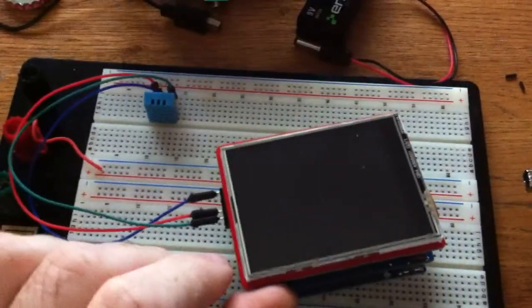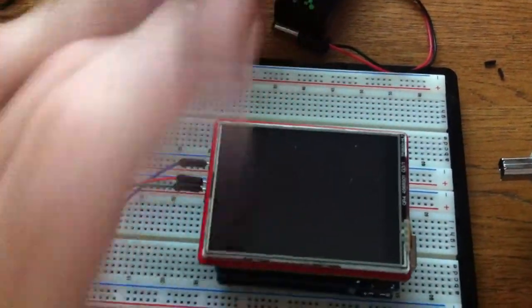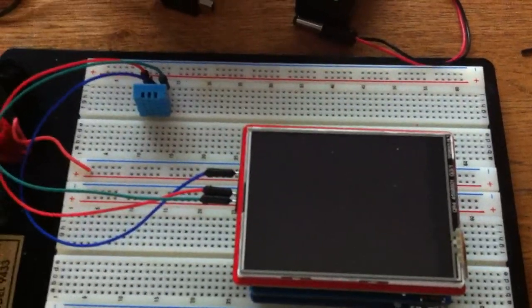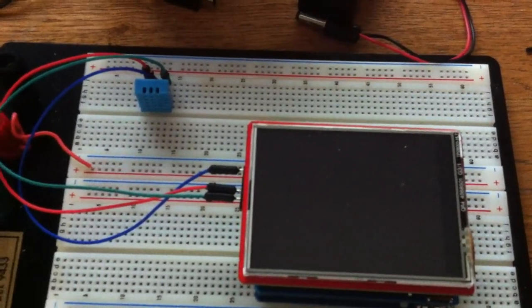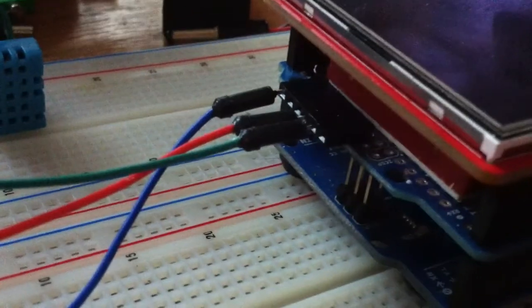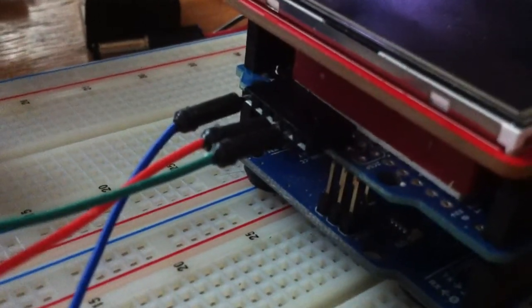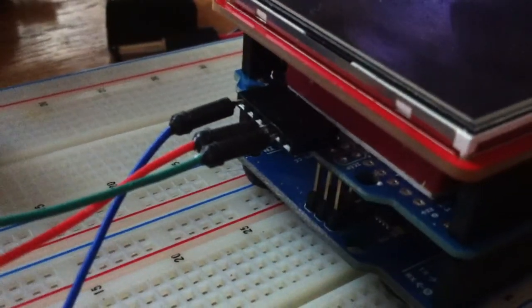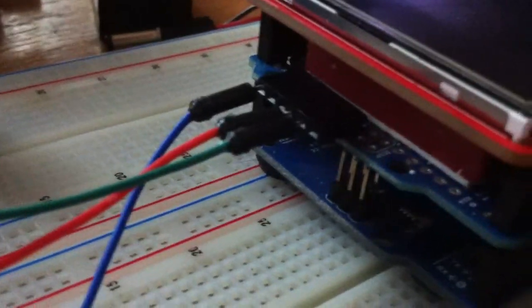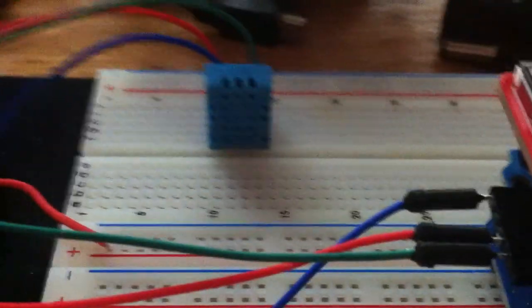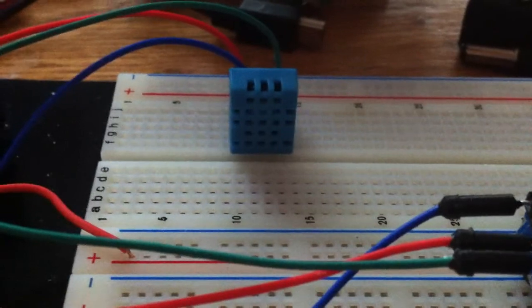Alright, so we've got our little TFT LCD touchscreen shield. We modified a proto shield so that we can get our 5 volts, ground, and at least one pin. I've got a header coming out of the side of the proto shield, and I've actually got access to analog 5 and analog 4. I've got my 5 volts in, ground, and analog 5 is hooked up to the appropriate pins of our DHT11 humidity temperature sensor.